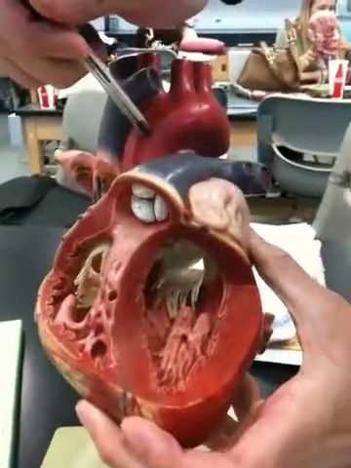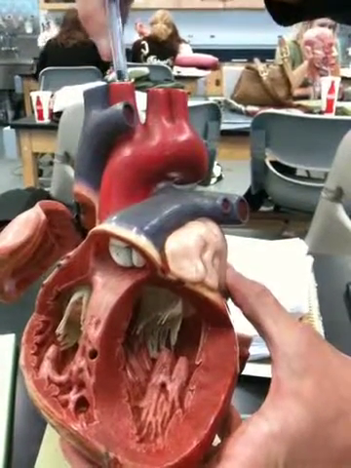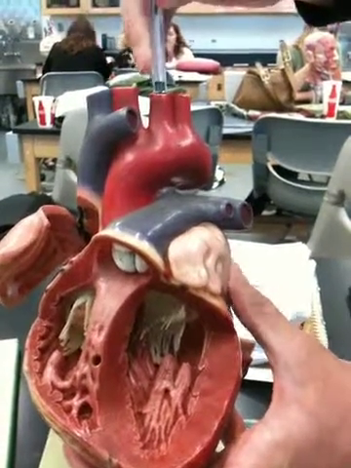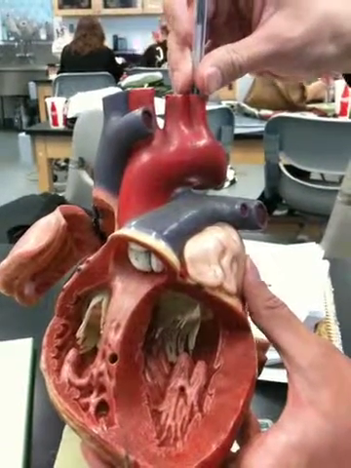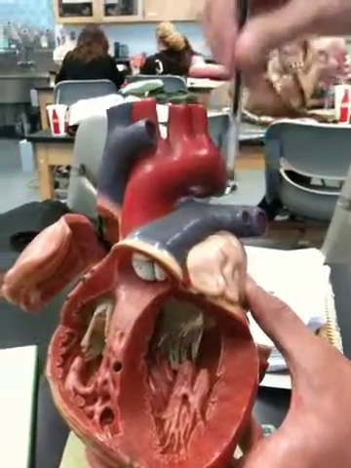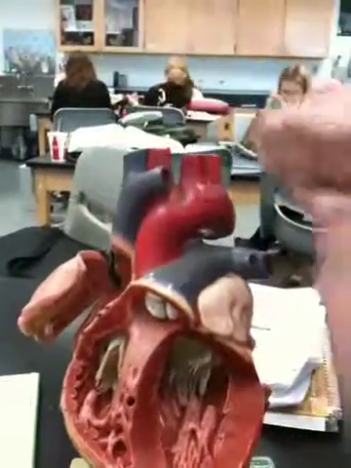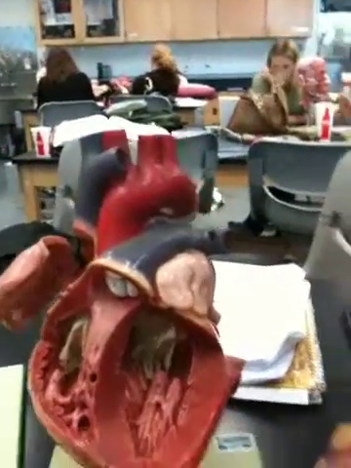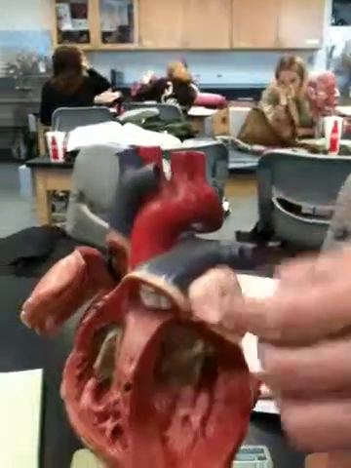up the ascending aorta to your brachiocephalic, then your common carotid, then your subclavian. This is your aortic arch, and this is your descending aorta. So the blood just rushes through all four of those, because once it pumps out of here, it goes everywhere in the entire body. And then that's when you go to that model, because that shows you where all those arteries go.